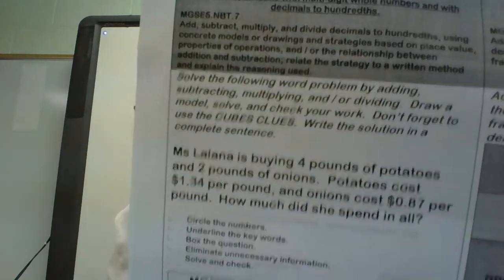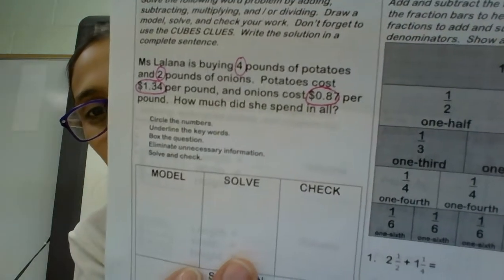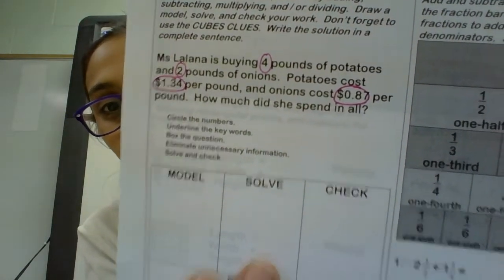First thing you do is what? Circle the numbers. I'm going to circle the numbers. You circle the numbers. Say them to me. What do you see? I see the number 4. I see the number 2. I see the number $1.34. I see the number 87 cents. Did you find those numbers? I don't see anything else. I think we're done. Circle the numbers, so check that off. Make sure you're following the CUBES clues, okay?